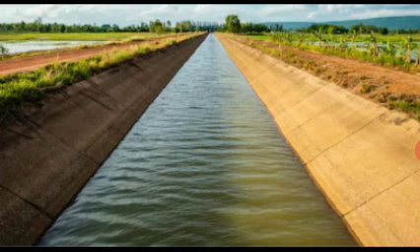Classification of irrigation channels. Classification is based on the nature of source of supply. The first one is permanent canal. In this, there are two further classifications: perennial canals and non-perennial canals. The second one is inundation canals.